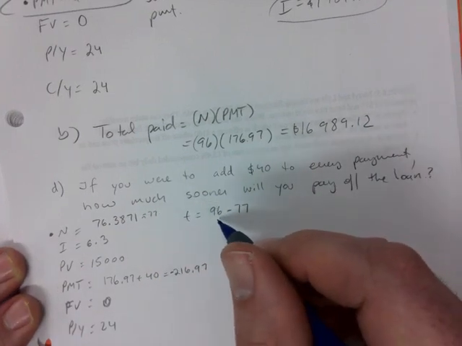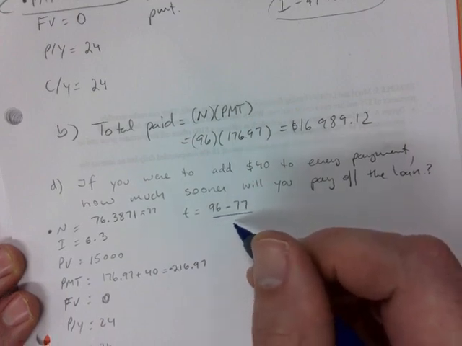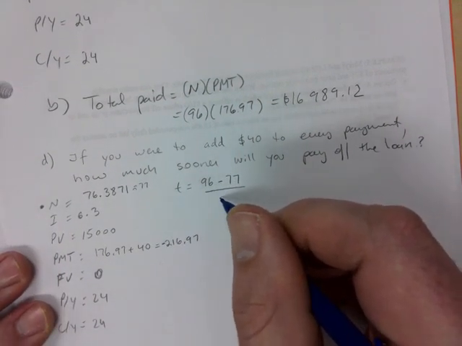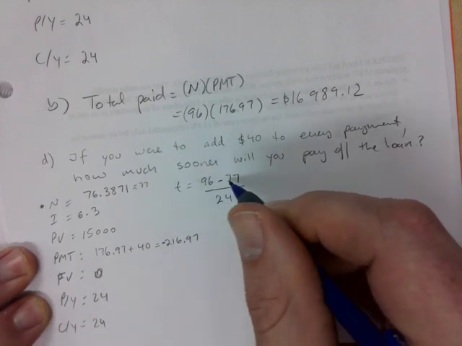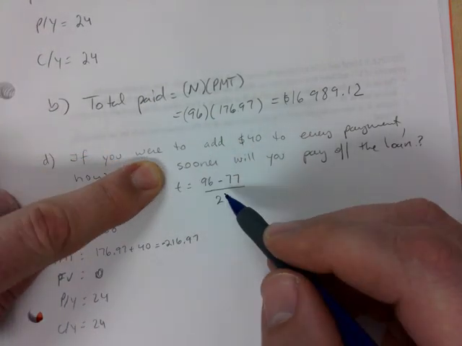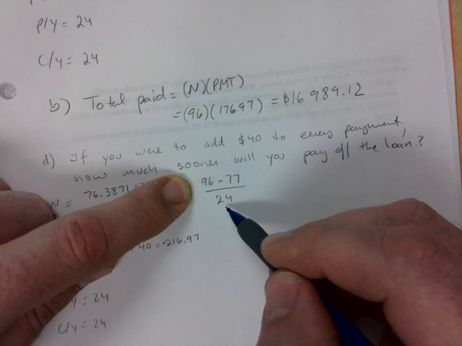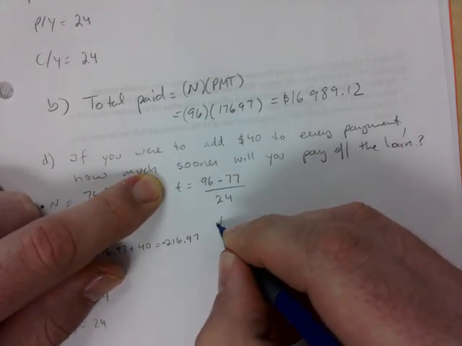We'll round this to about 77 because we want to have a full number. If you use a decimal, that would be fine too. 96 minus 77, and then divided by P/Y, because that's how we get our years. So I just want to figure out how many fewer payments, and then turn that into our time savings in years.